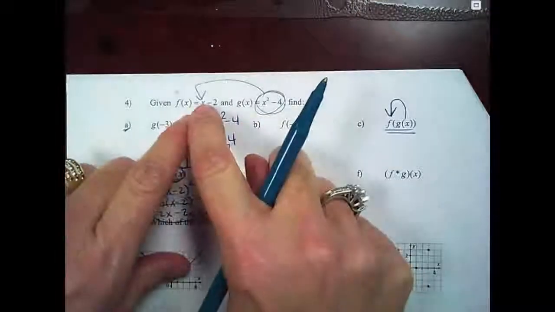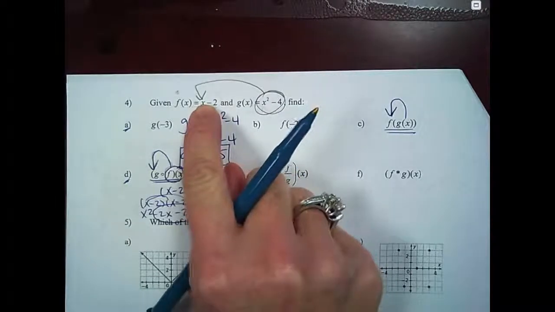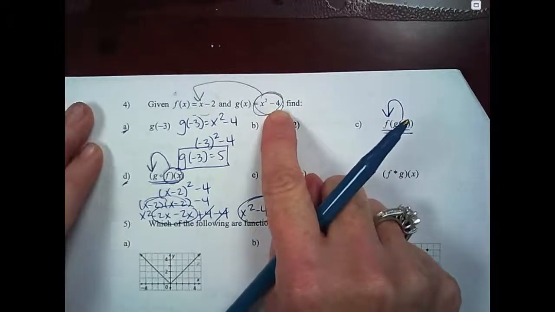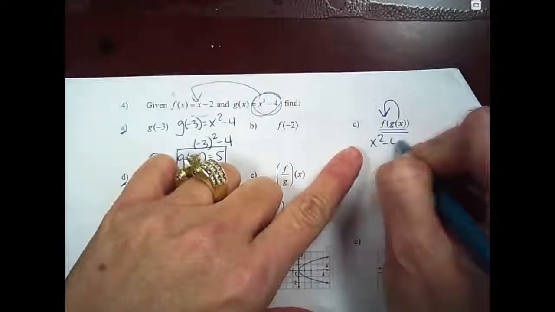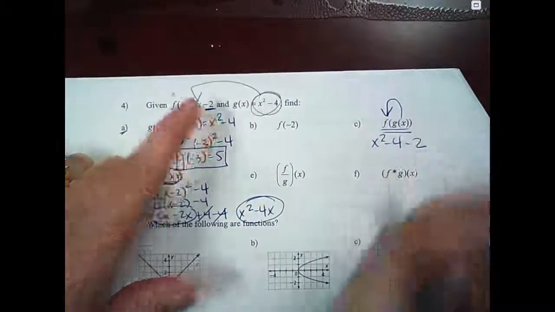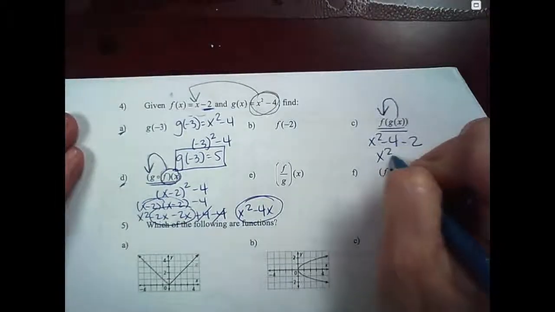So instead of X, remember X gets kicked out of the game. That's how we talked about it last time. And in its place, we're going to put this player in, and it's x squared minus 4. So we're going to have x squared minus 4 because x gets kicked out. But negative 2 is still in the game. And then we combine like terms, so you get x squared minus 6.